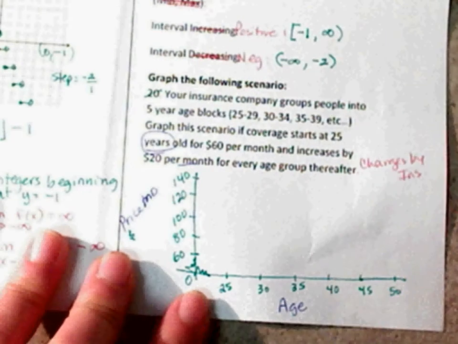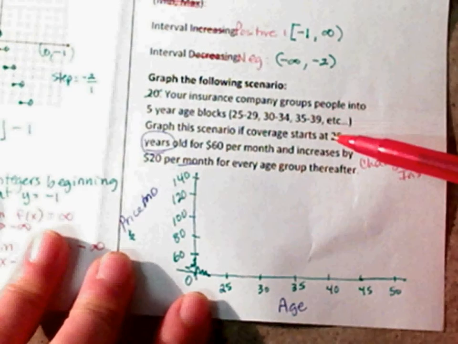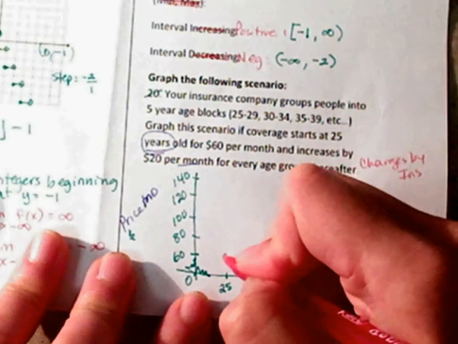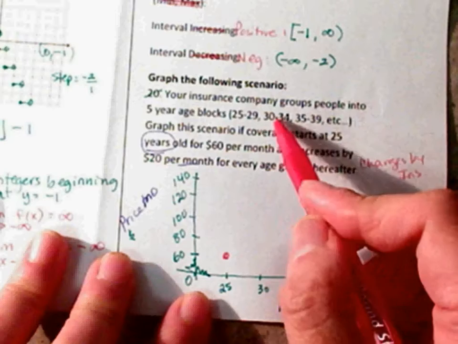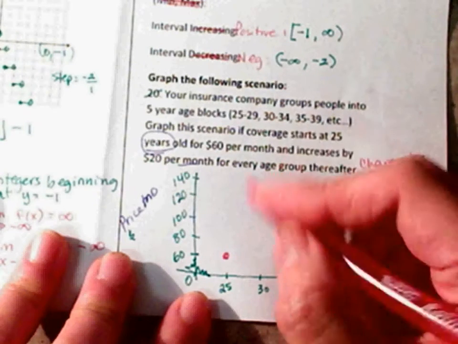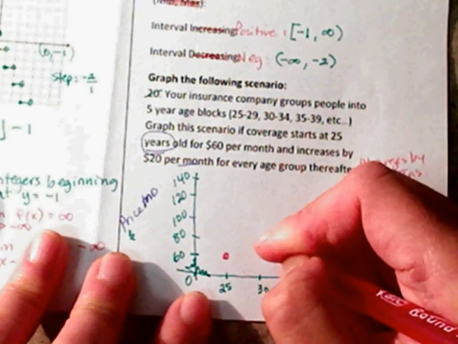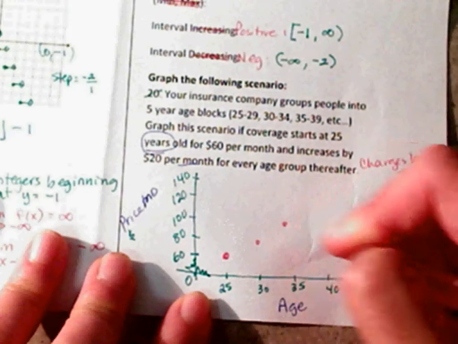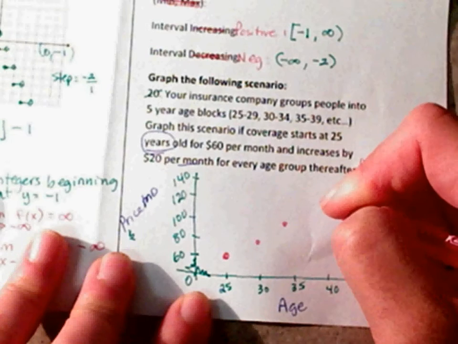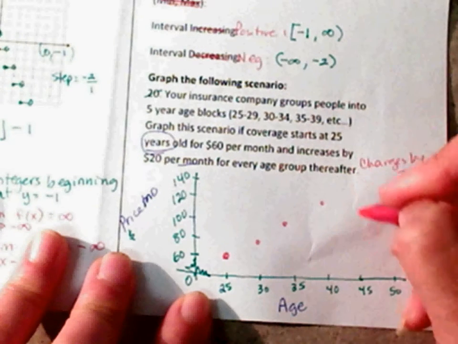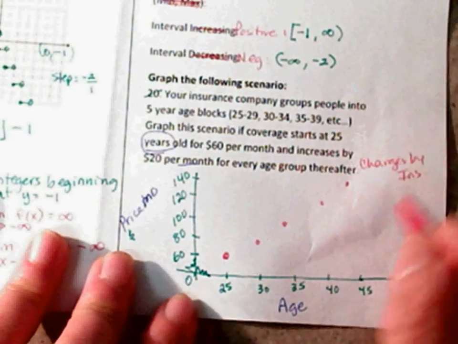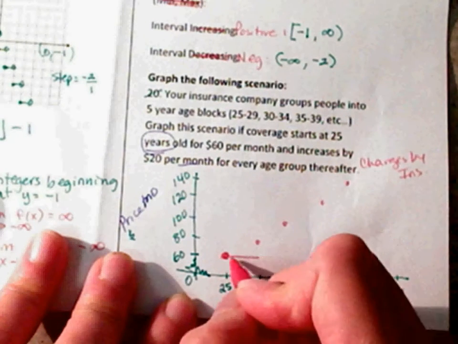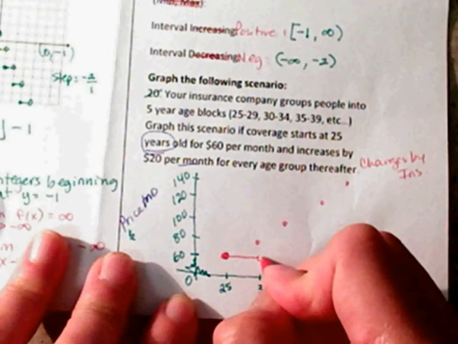It says starting at 25, you are charged $60 per month. At 30, you are now at 80. 35, you are at 100. 40, 120. So you kind of see a pattern taking place. So if you are 25 to 29, you're going to get charged $60. But if you're at 30, that does not include you.